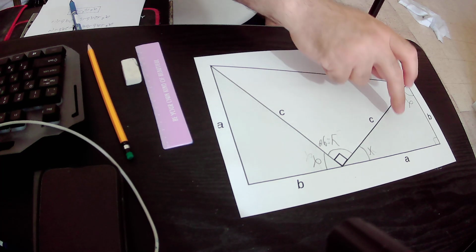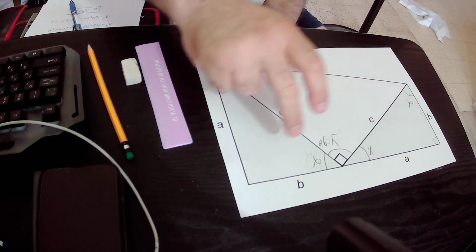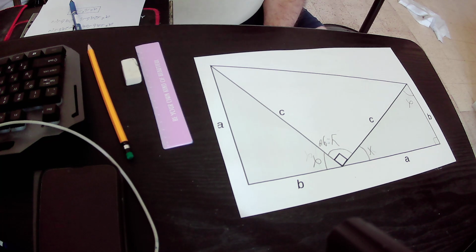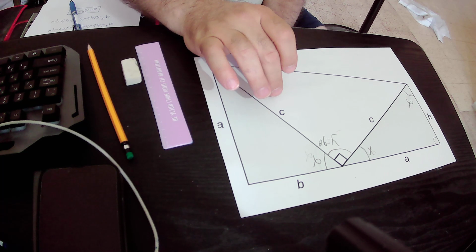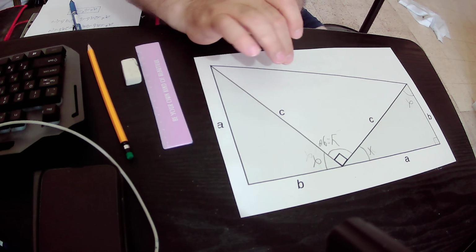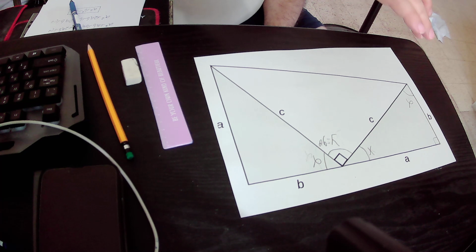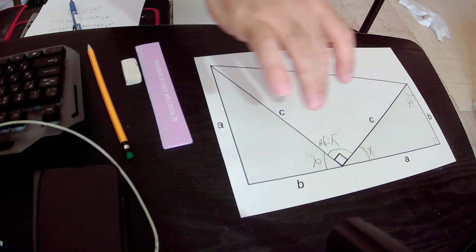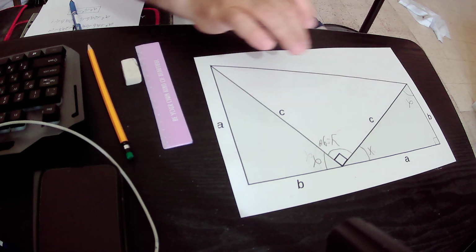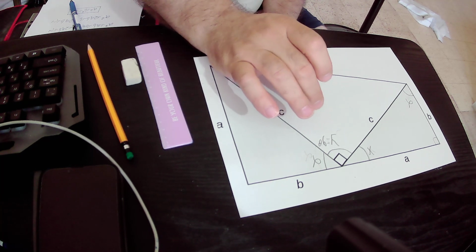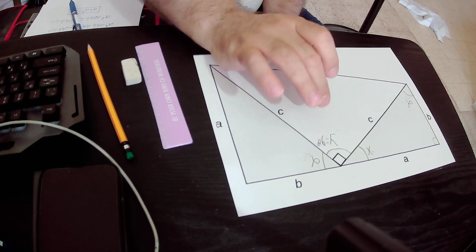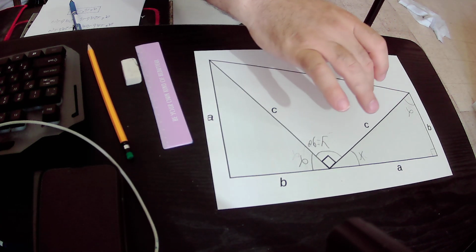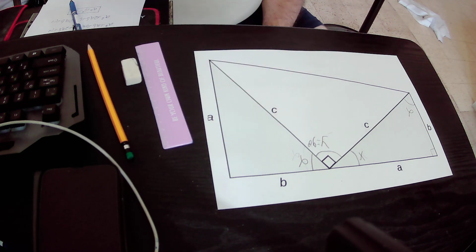We have two congruent triangles, and for that reason this side is also C, and we found that this angle equals 90 degrees. So we have here three right triangles.